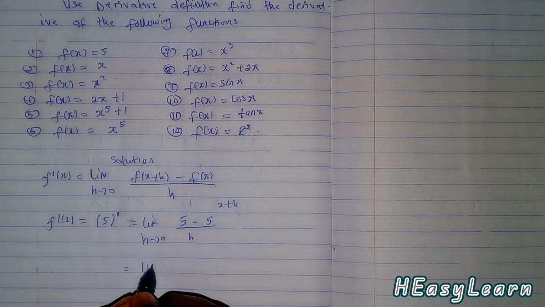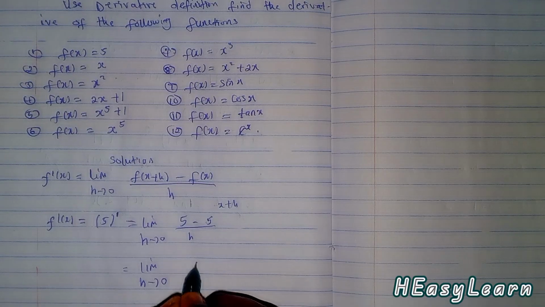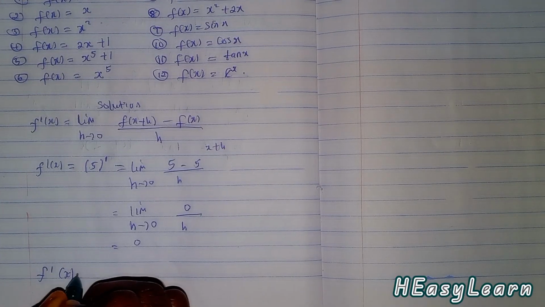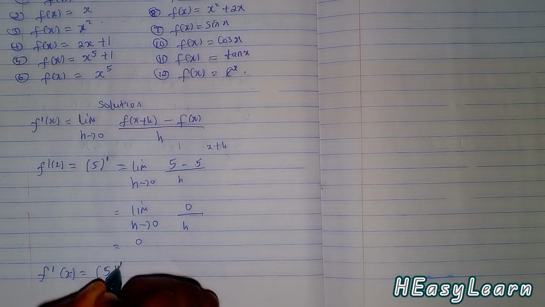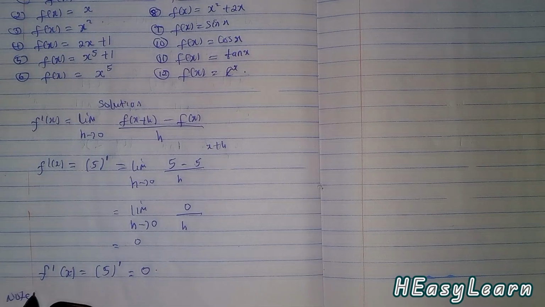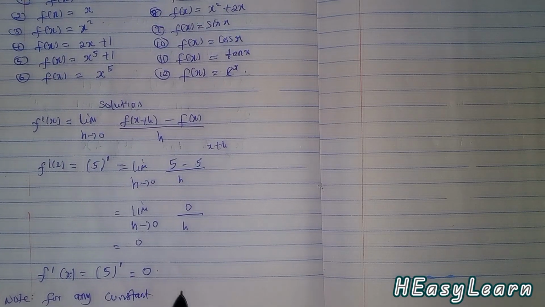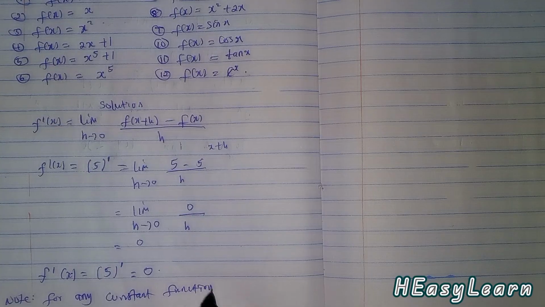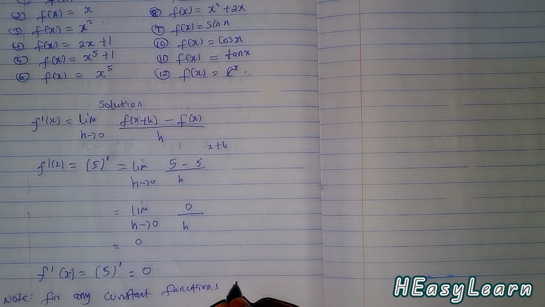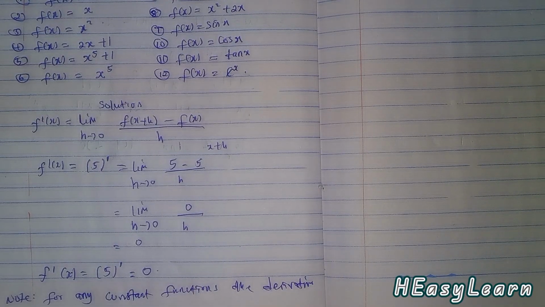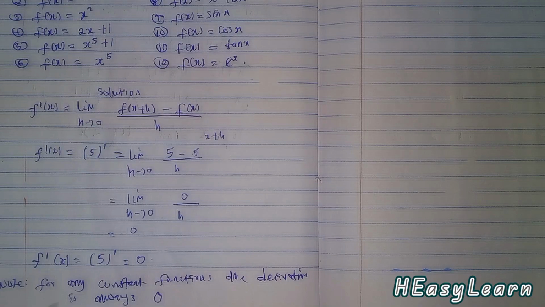This is the same thing as the limit as h approaches 0 of 0 over h. The limit is equal to 0. So by definition, the derivative of the function 5 equals 0. Note that for any constant function, the derivative is always 0.